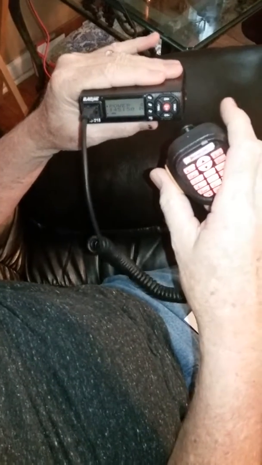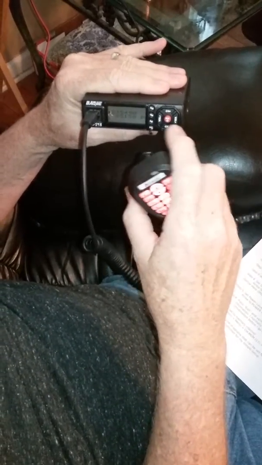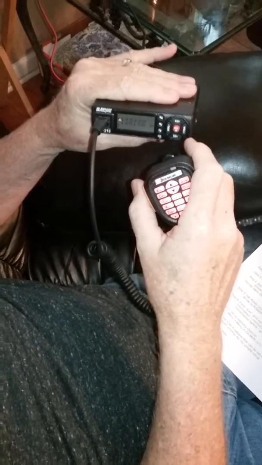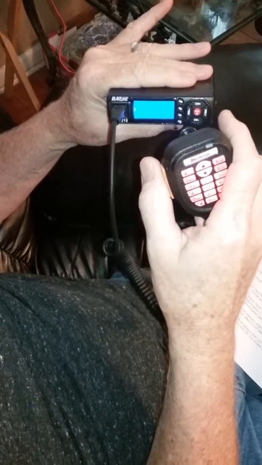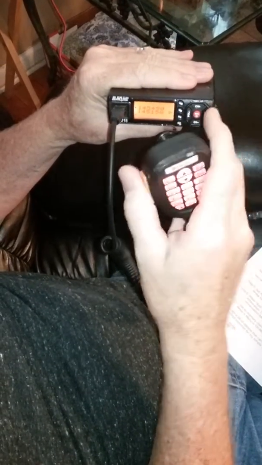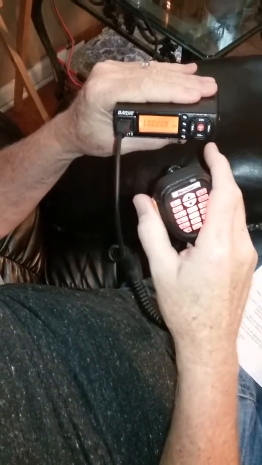So now all I need to do is verify that that's a proper operating repeater, and by doing that, all I'm going to do is see if the repeater will come up. It brings my repeater up. I am now ready to memorize that channel.